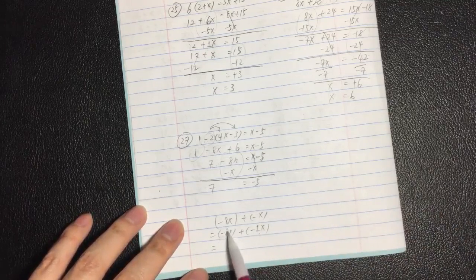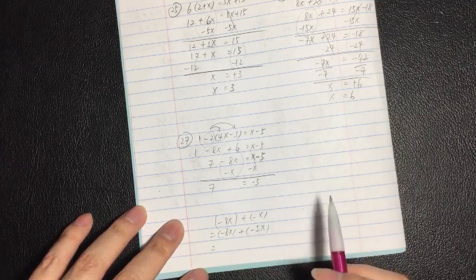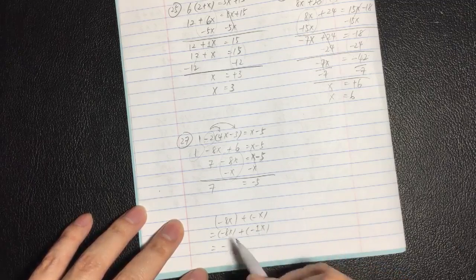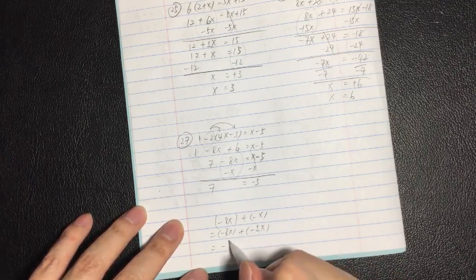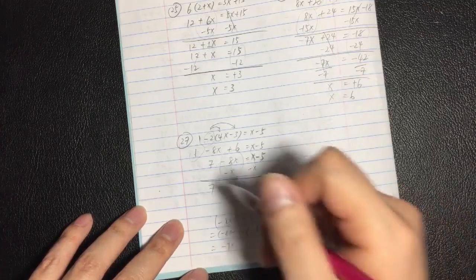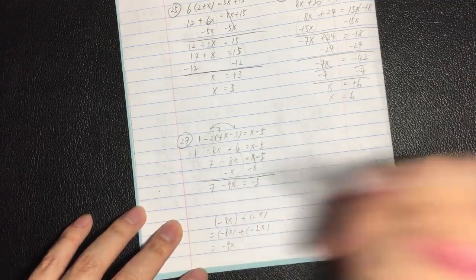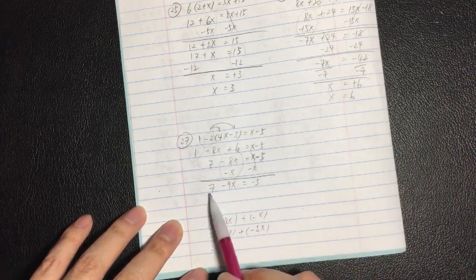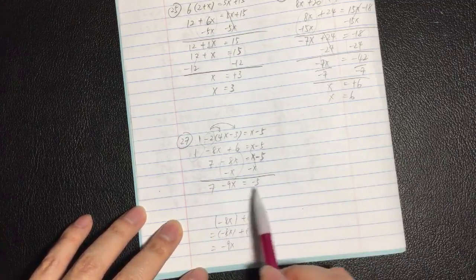Negative 8, add a coefficient, negative 8 plus negative 1. When adding two numbers with the same sign, keep the sign, add the magnitude. 8 plus 1 is 9. The like term is x. I leave it the same. So we have negative 9x here. I get 7 minus 9x equal to negative 5.